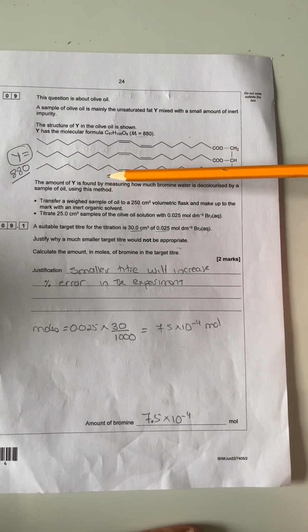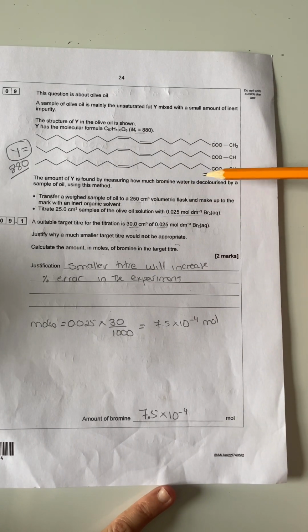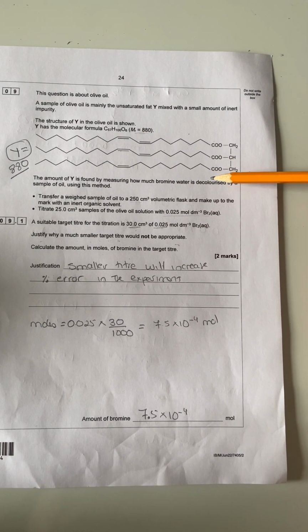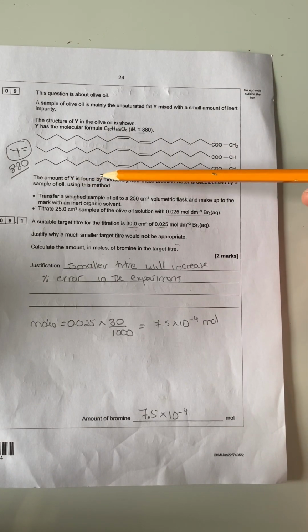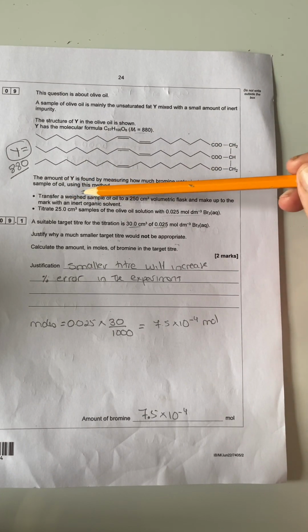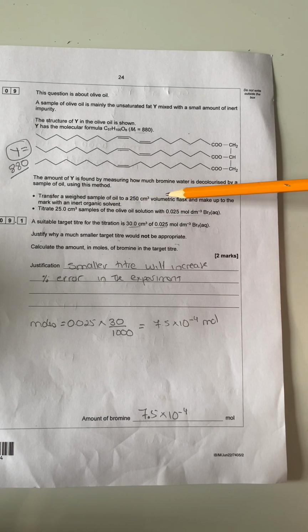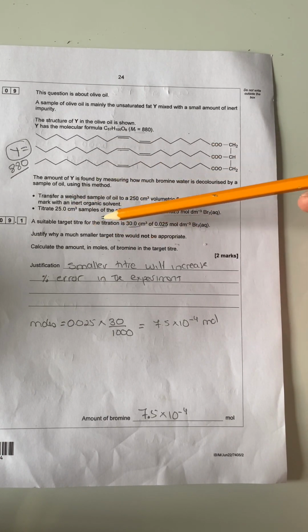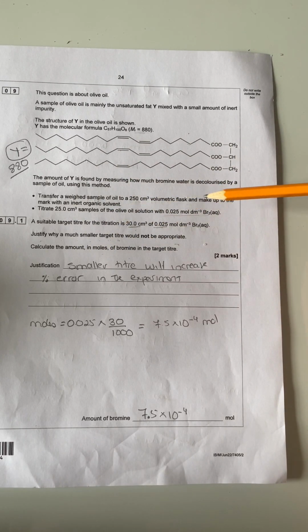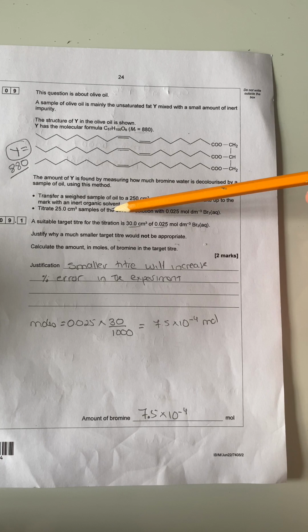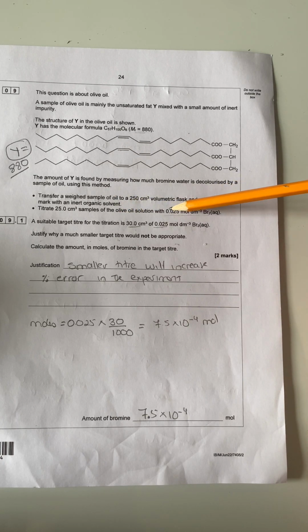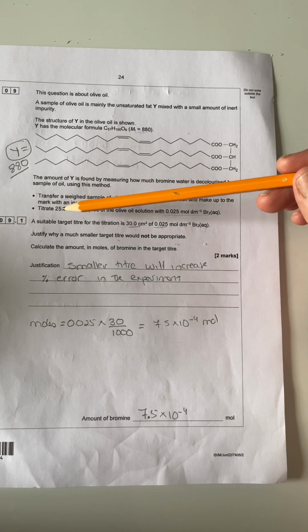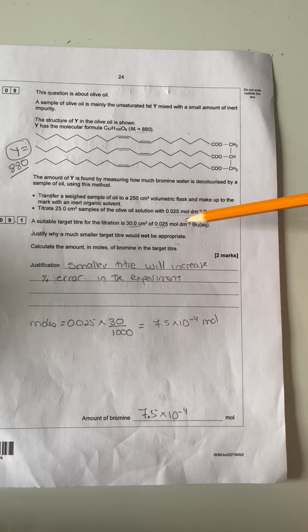The amount of Y is found by measuring how much bromine water is needed to decolorize a sample of oil using this method. Transfer the weighed sample of oil to a 250 cm3 volumetric flask and make up to the mark with an inert organic solvent. Then titrate 25 cm3 from that volumetric flask with 0.025 mol per dm3 bromine. So that is the introduction.